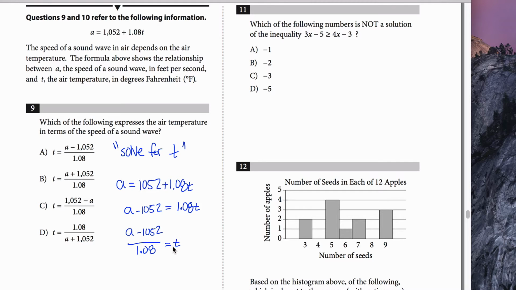And since what you were asked to do was solve for T, you can just come look up here and figure out which of these is equivalent to what you just wrote. Looks like this one is, right? A minus 1052 divided by 1.08. This one's not because this is a plus. This one's not because my order of subtraction is wrong. And this one's not because it's all sorts of messed up. It's upside down and I got a plus here. Answer would be A.